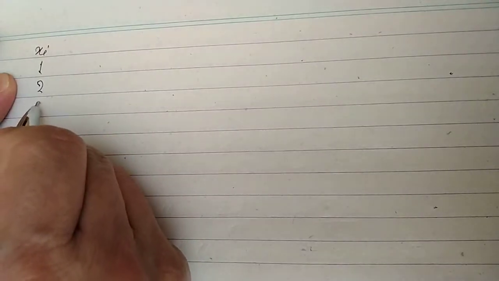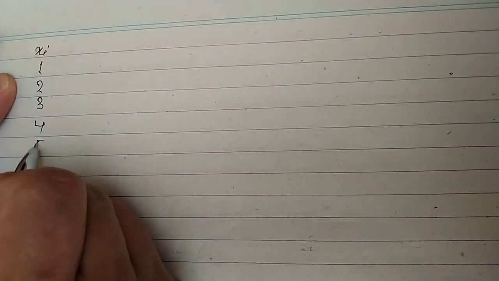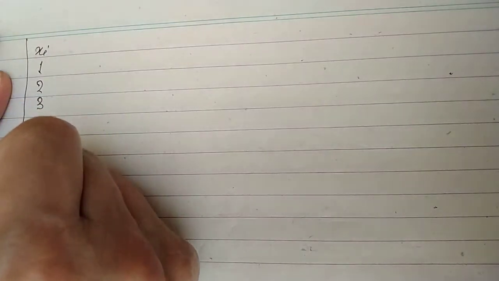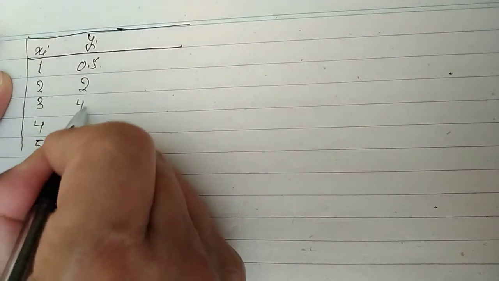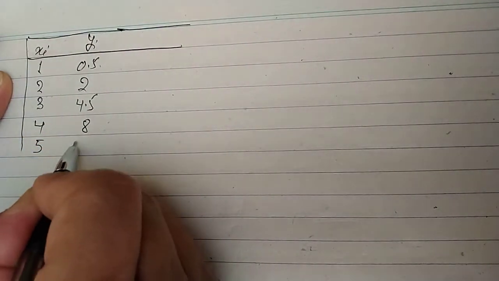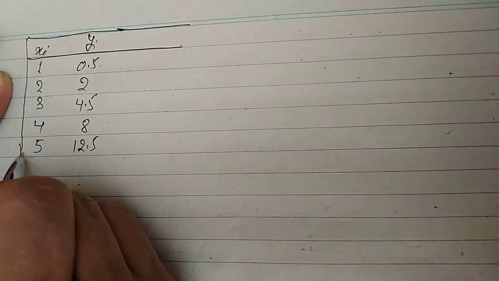So you have given a table of xi, that is 1, 2, 3, 4, 5. Okay. And then yi is also given as what? 0.5, 2, 4.5, 8 and 12.5.